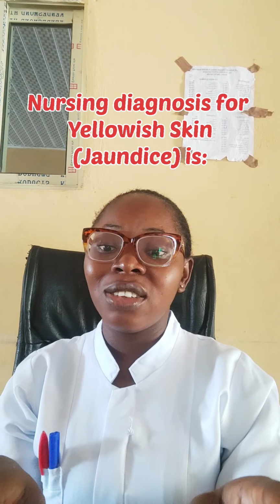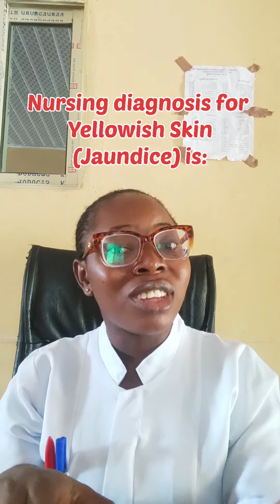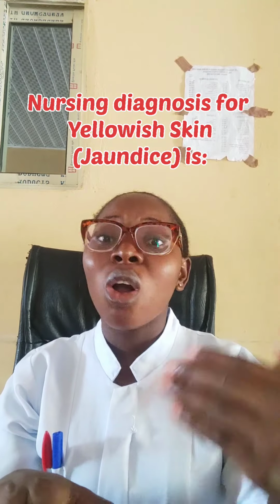So, nursing diagnosis for yellowish skin, because jaundice comes with a lot of things. The signs and symptoms of jaundice we have now include hyperthermia, and the hyperthermia must be high for you to make it the first. High temperature can actually shut down the whole system. So it is our first nursing diagnosis.